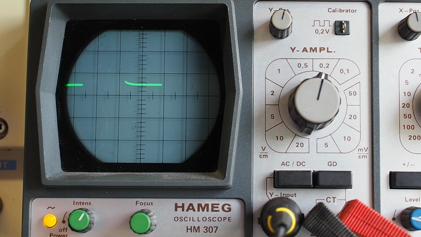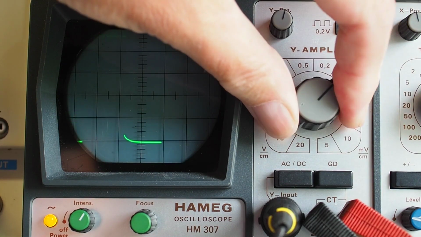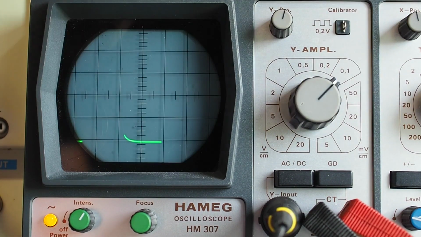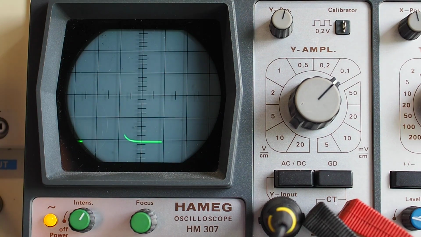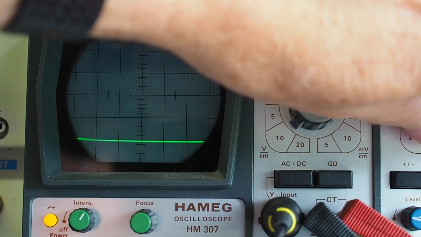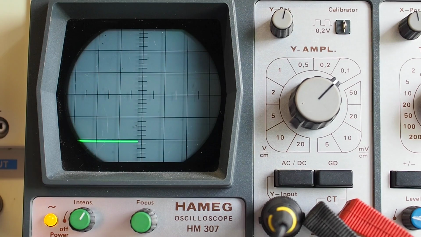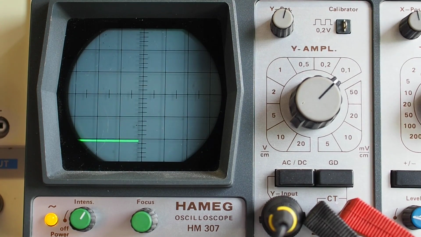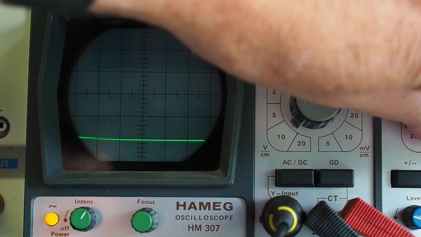So I'll move the probe over now, and as you can see we've got a much squarer wave, and if I increase the volts per division, it's not actually possible to see the rising edge, so it's going to be well beyond the bandwidth of the scope, unfortunately. Even if I increase the time base, we still don't get a line. So the rise time of that is much quicker.